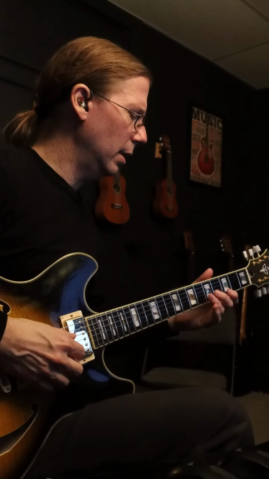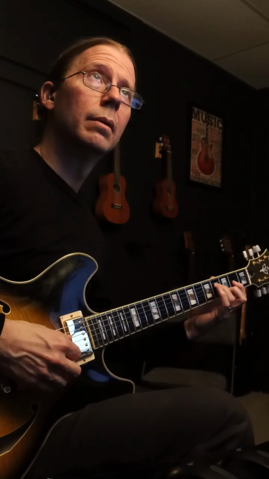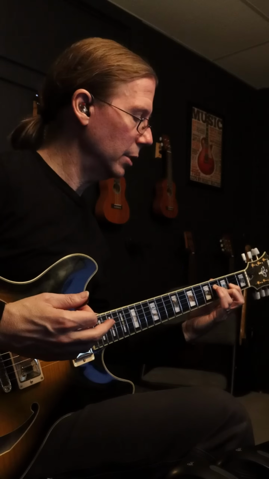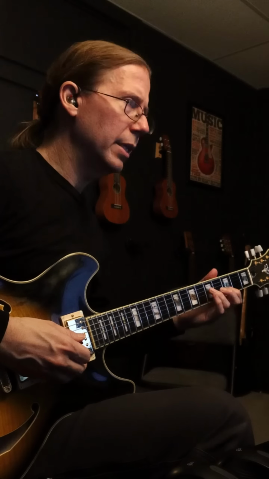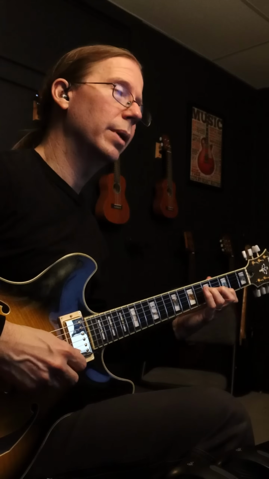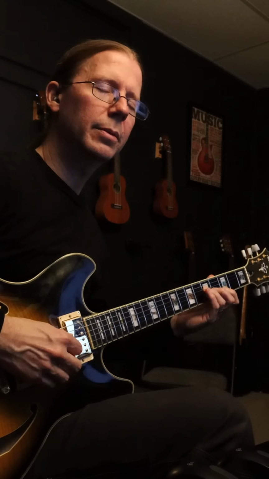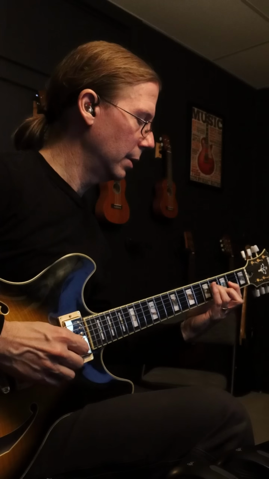What happens there at the end is we have these different resolutions. Let's say the second A, I think it's the second A, we go from a G to D, right? That's sometimes known as the church cadence or plagal cadence.